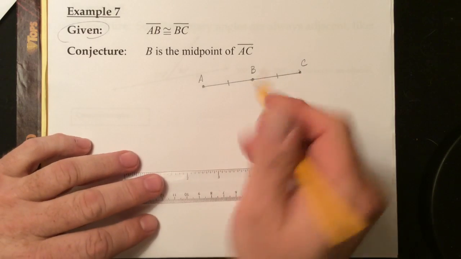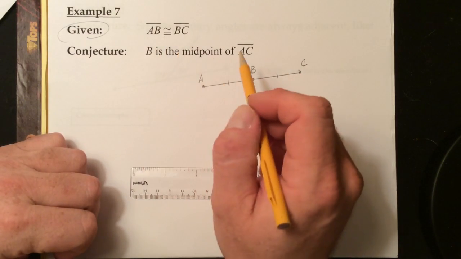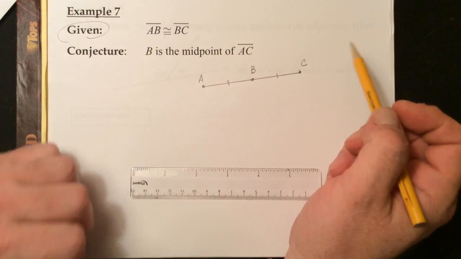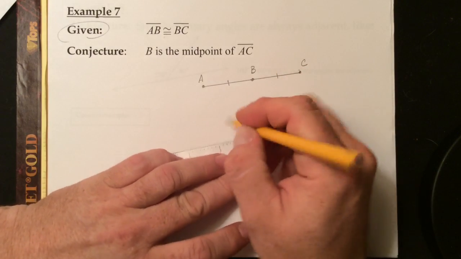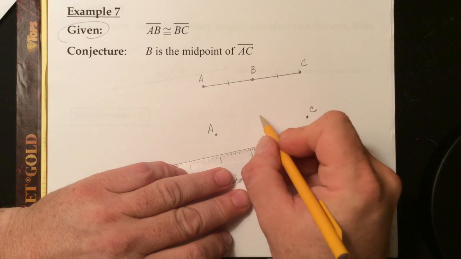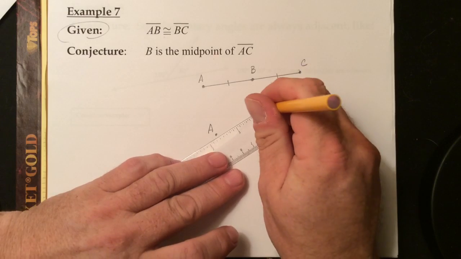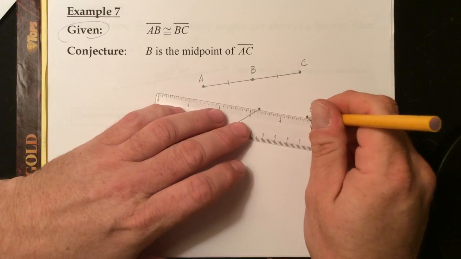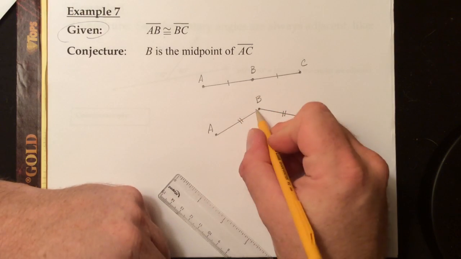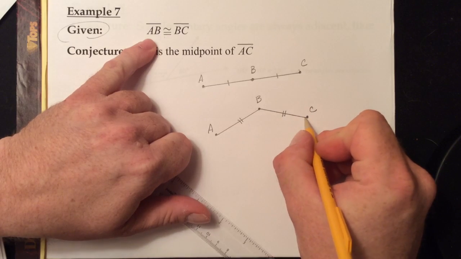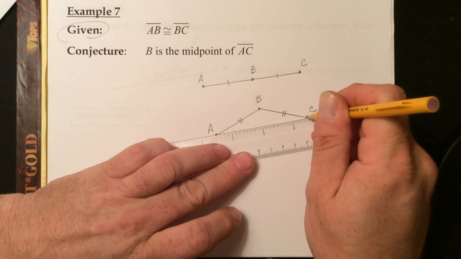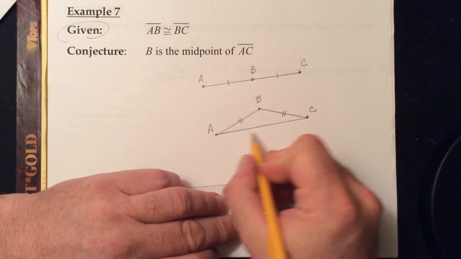But then you need to see if there's a way you can use the given information where the conjecture does not work. Do you think that's possible? Watch this. Here's A. Here's C. Here's B. AB is congruent to BC, but B is not the midpoint of segment AC because segment AC is right here.